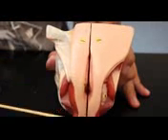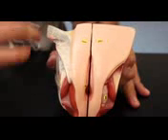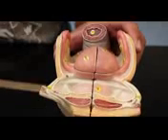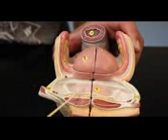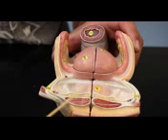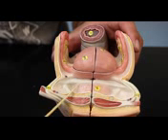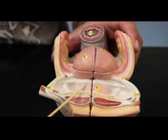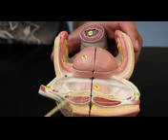Now, let's come backwards so that we can see a couple of structures back here. This is the top part of the bladder. So this is going to be the bladder, the top superior part of the bladder, with a lot of connective tissue right above it.